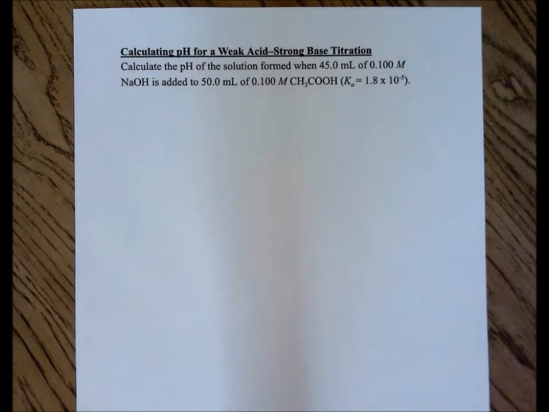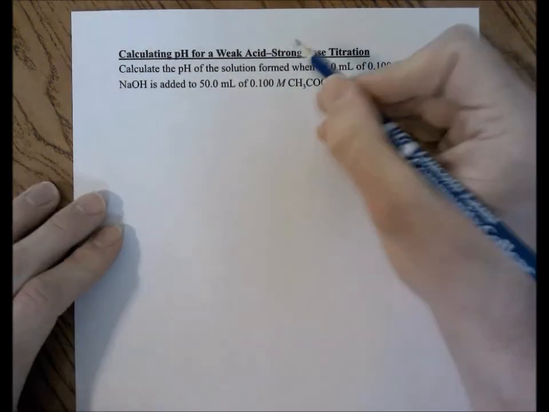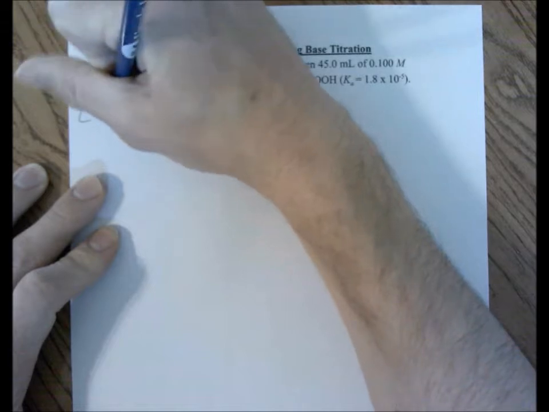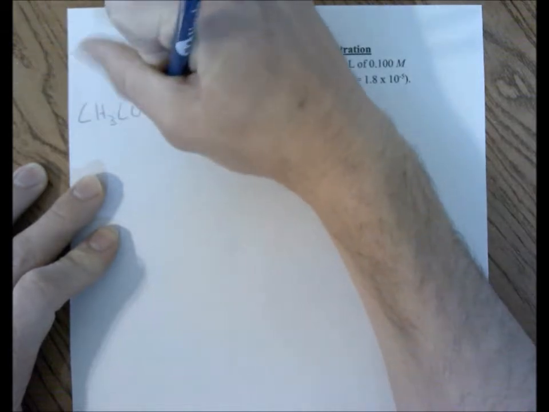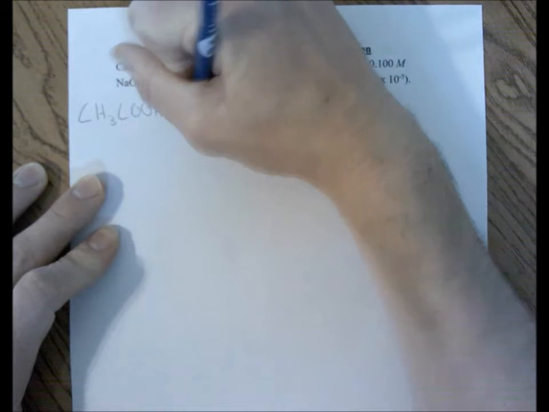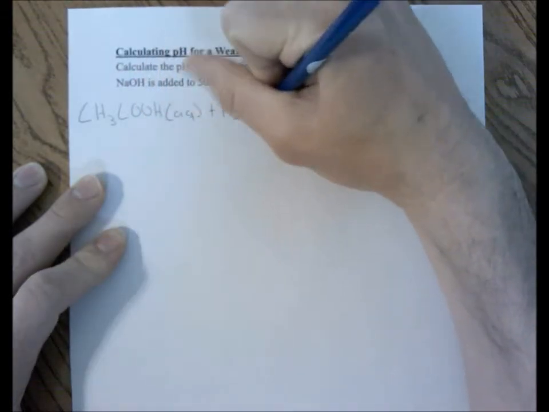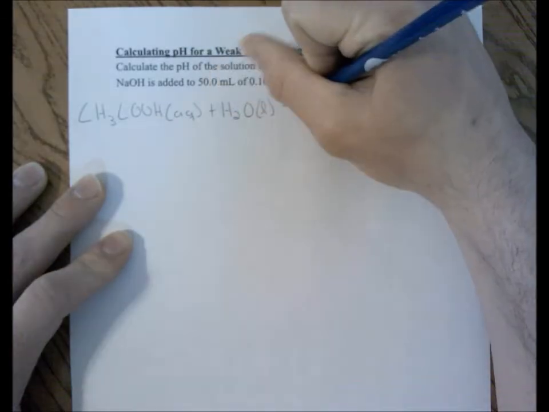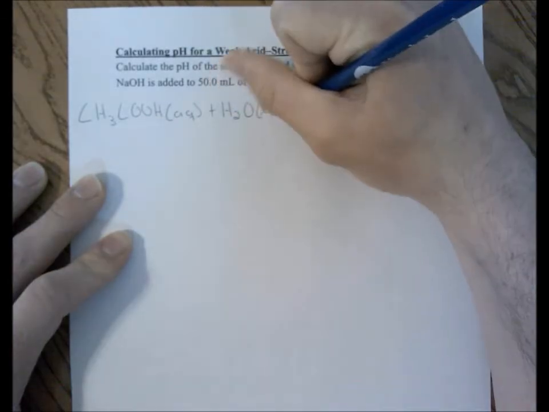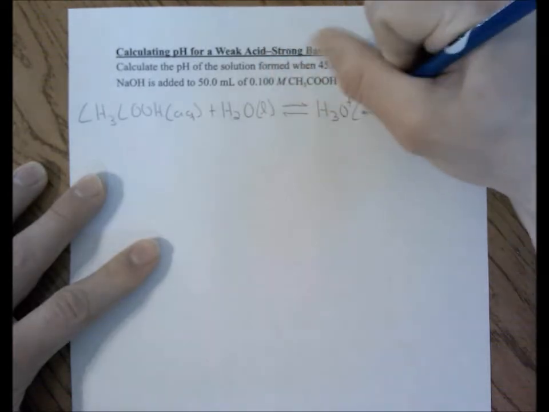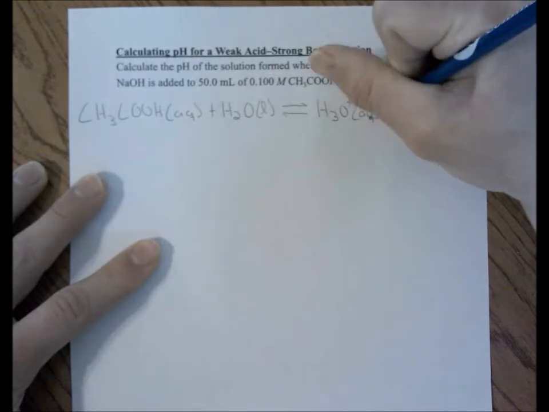Now, again, I always like to show a roadmap of where we're going. So initially we have this acetic acid, CH3COOH, and it is placed in water, H2O, and it forms an equilibrium because it's a weak acid. It forms that H3O+ and that acetate ion.